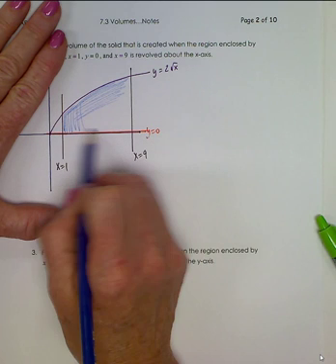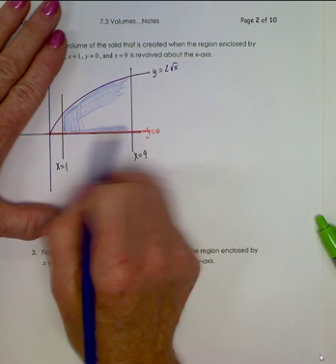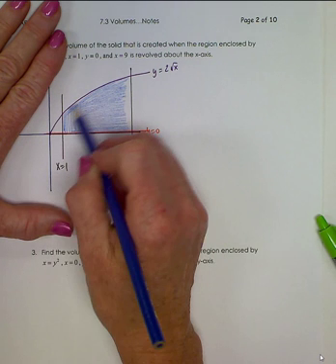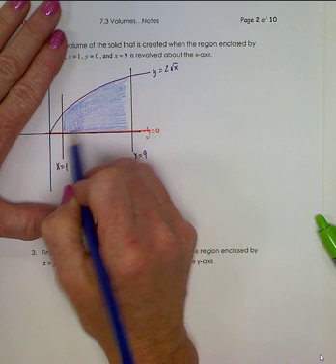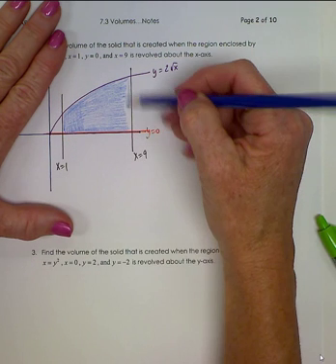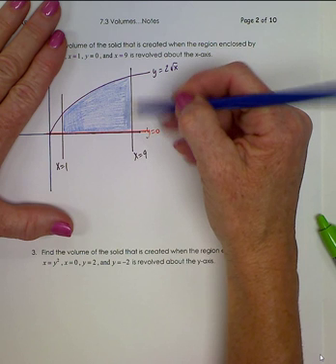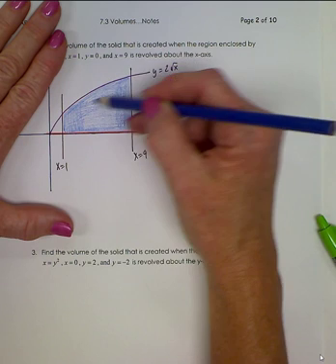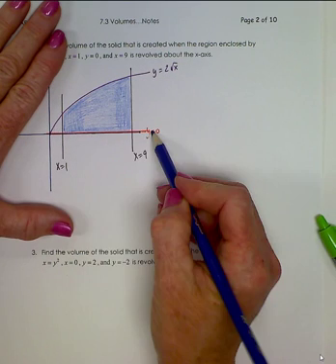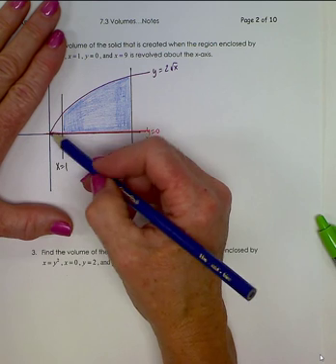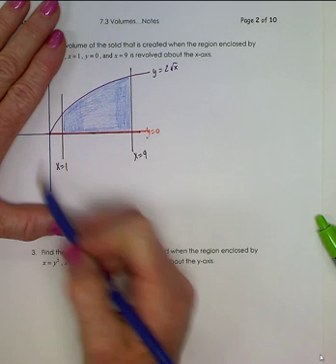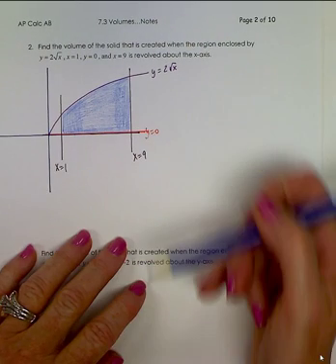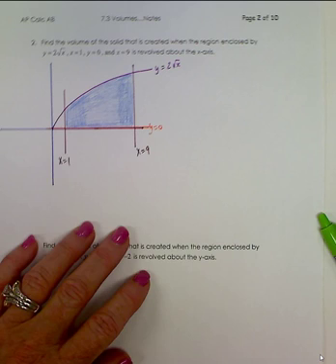Why not? Somebody say it. Somebody knows. All right, I'll tell you if nobody said it. Because that one's not bounded by the x equals 9. It's only bounded by 3 of them: the 2 square root of x, the x equals 1, and the y equals 0. It's got to be bounded by all 4. That's the region. We are going to spin this about the x-axis.